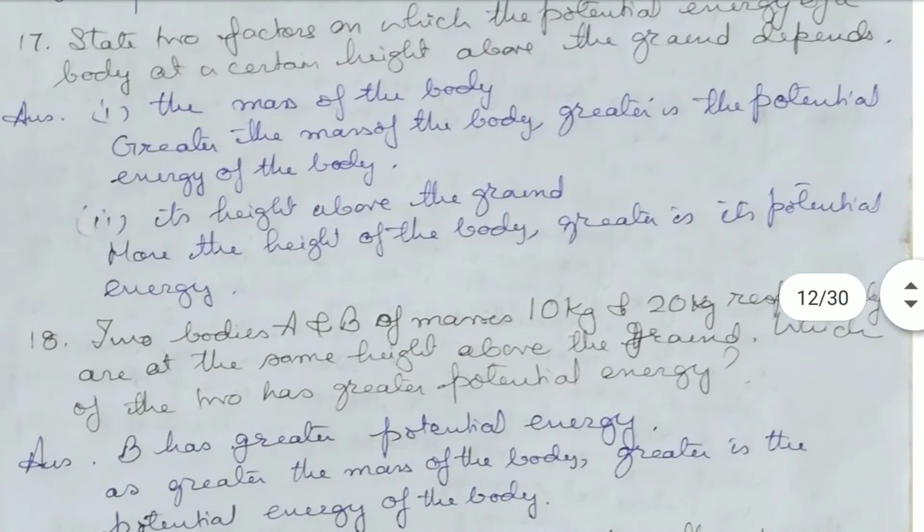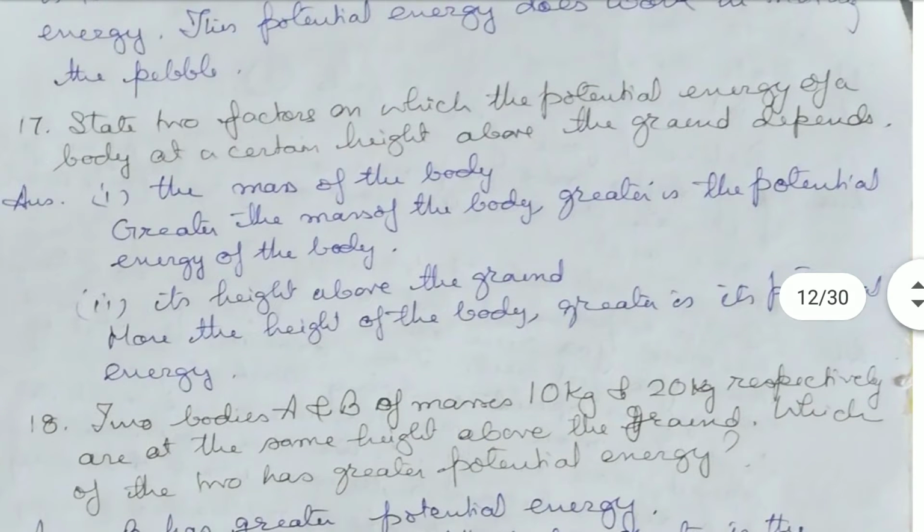Now, state two factors on which the potential energy of a body at a certain height above the ground depends. First, the mass of the body. The greater the mass of the body, the greater is its potential energy. And the second factor is the height above the ground. The more the height of the body above the ground, the greater is its potential energy. So two factors: one is mass, another is height.